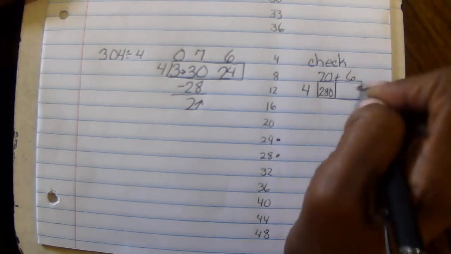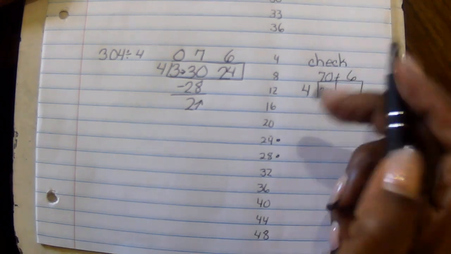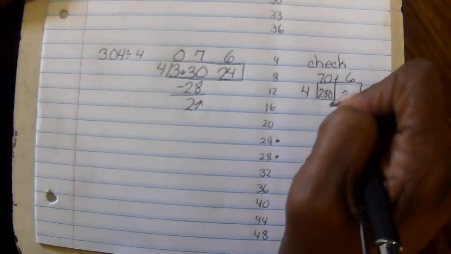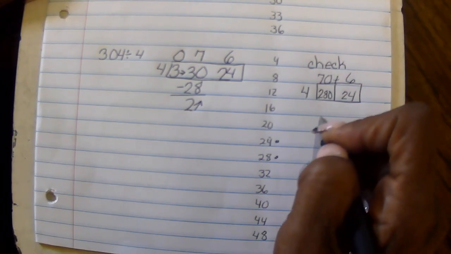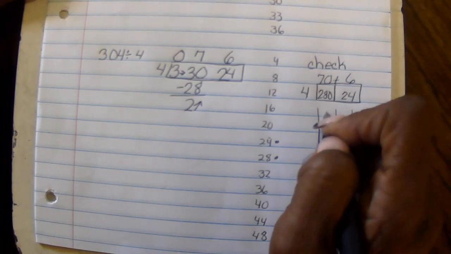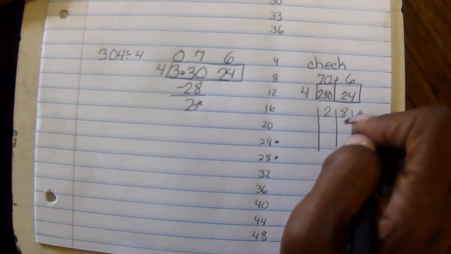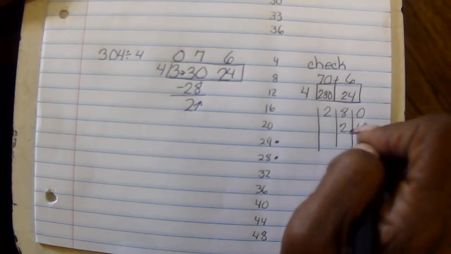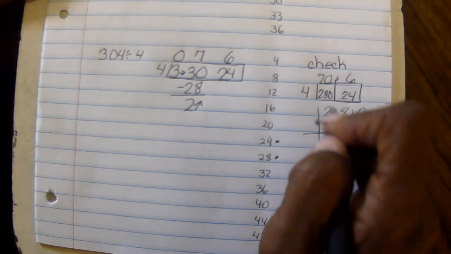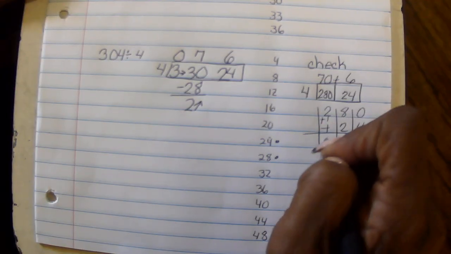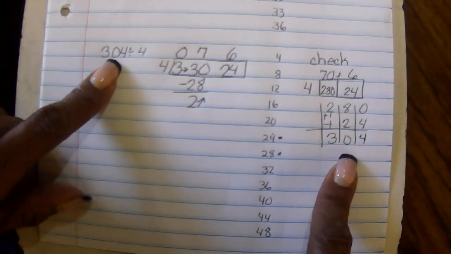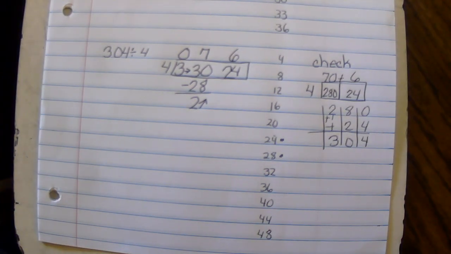I have 280. 4 times 6, I'm going to count down 6. 1, 2, 3, 4, 5, and 6. That gives me 24. I'm going to do my 3 lines. And I have 280. I have 24. 4, this is 10. 2 and 1 is 3. 304. So I got the same dividend that I started with. And that's how I know I'm correct.